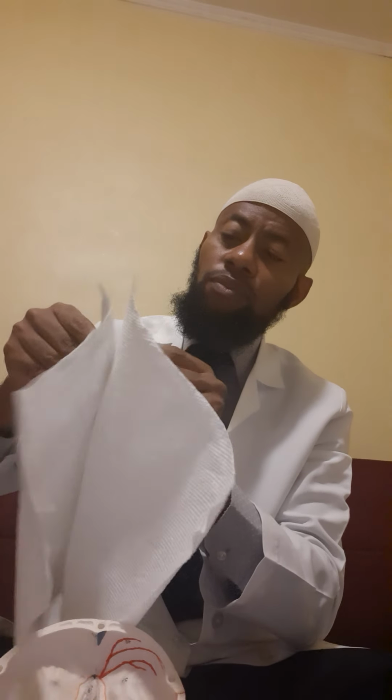We have a tough, fibrous dura mater, which is described as the periosteal dura mater, and the other one is the meningeal dura mater. This is the periosteal dura mater, this is the meningeal dura mater.